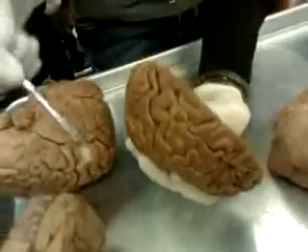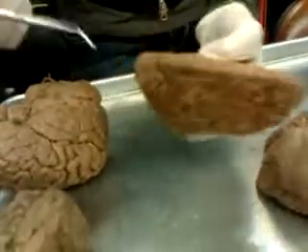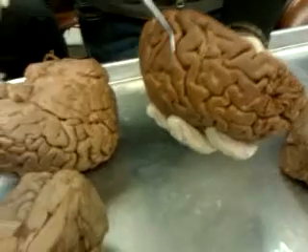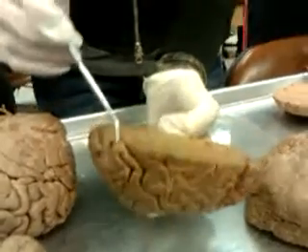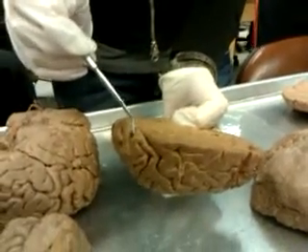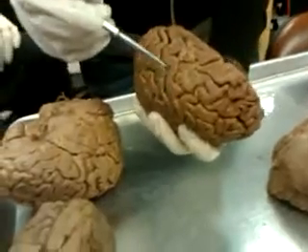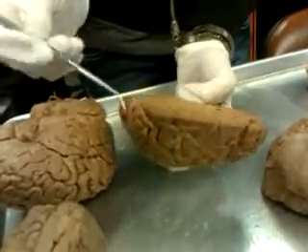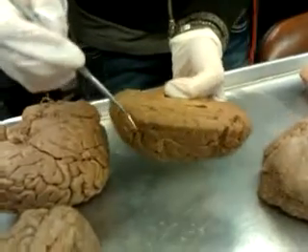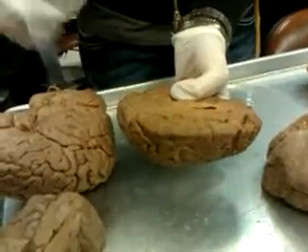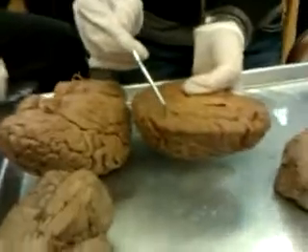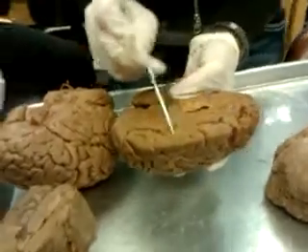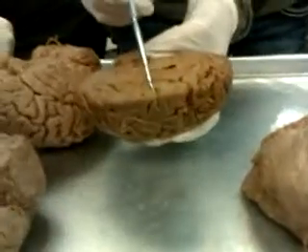The way you're going to know which one is which is that you're going to follow your postcentral gyrus up, and that's going to be your posterior paracentral gyrus, and you're going to follow your precentral gyrus up, and that's going to be your anterior paracentral gyrus. This is your central sulcus separating the posterior from the anterior, and this right here would be your paracentral sulcus. This part here is your superior frontal gyrus.